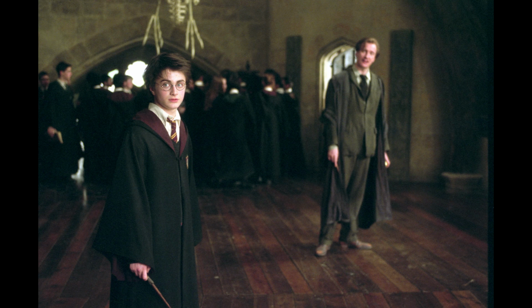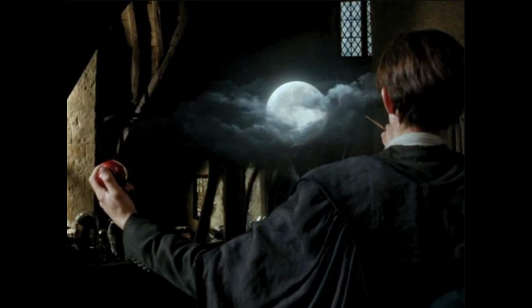The next plotline is Lupin the werewolf. When teaching about the Boggart, Lupin's fear is implied to be the full moon. Later, Snape teaches about werewolves who transform in the full moon. Snape had to replace Lupin because he was missing classes. When Harry was sneaking around, Snape made a remark to Lupin about the moonlight. The full story is that Lupin is a werewolf, which is why he fears the moon.